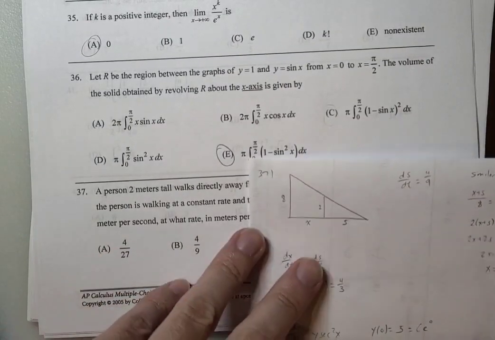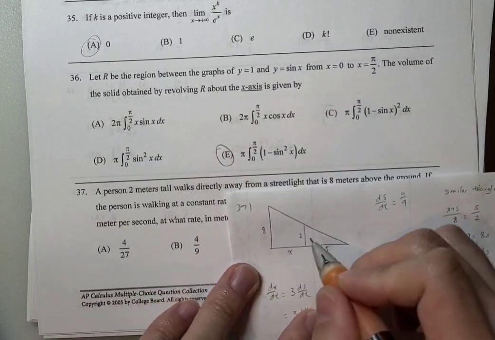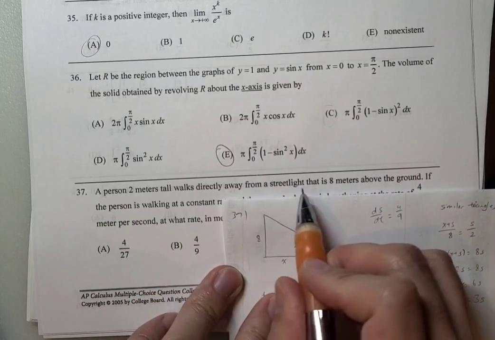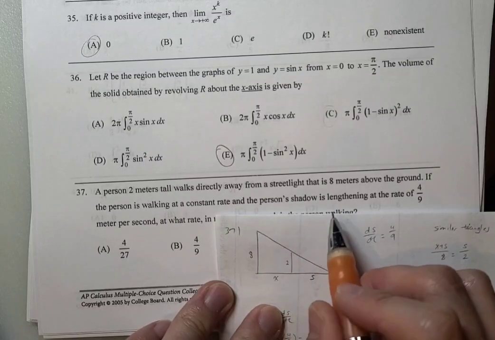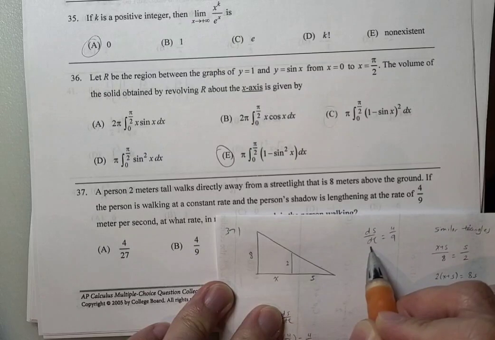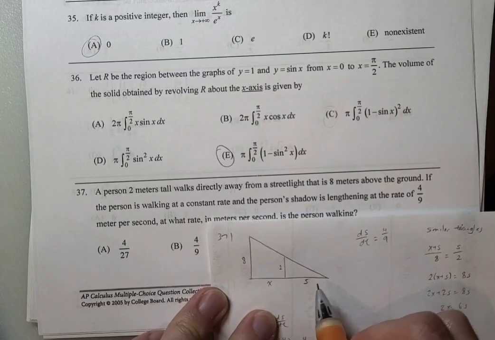So let's sketch out what's happening. This is the lamppost, 8 meters tall. This is the person, 2 meters tall. Okay, and this person is walking away from it at a constant rate. Okay, and the shadow is lengthening at the rate of 4/9. So I wrote ds/dt is 4/9. I drew this guy as a shadow.